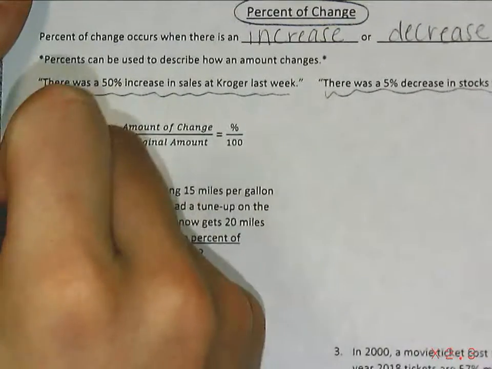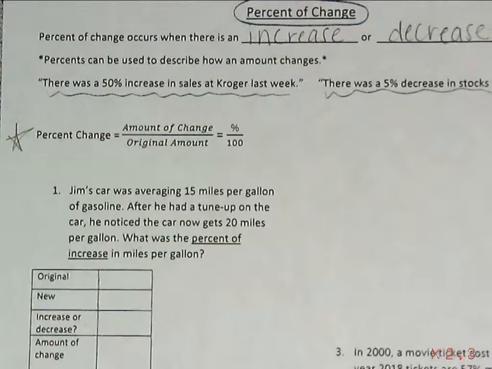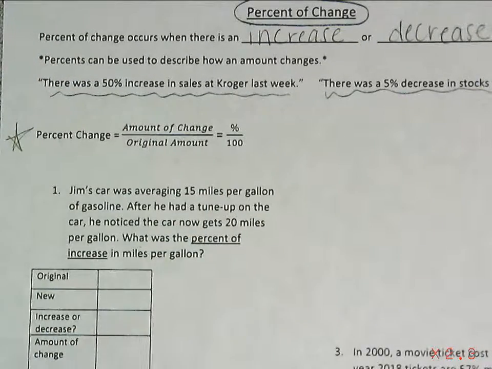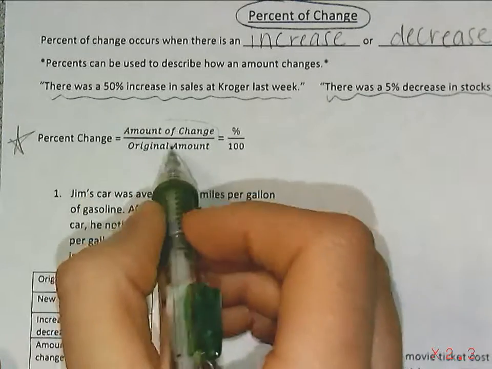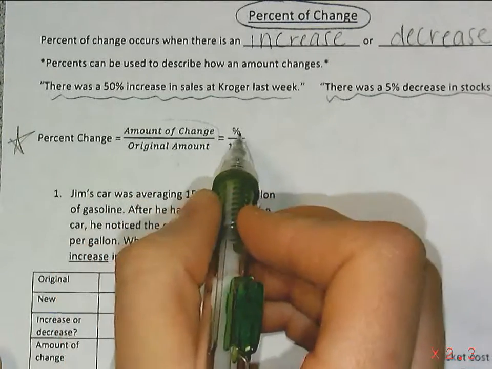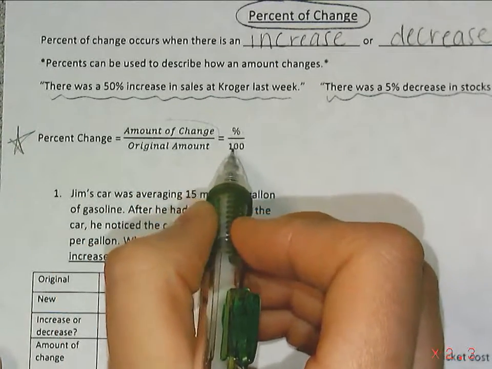Okay, this is going to be our proportion setup. There will be a nice pretty poster on the front of the board that will help you with all of your proportion setups that you've learned so far. And I think we've learned 4. So this is our last one. Percent of change is finding the amount of change over the original amount, and percent over 100. Hey, this has not changed since yesterday.